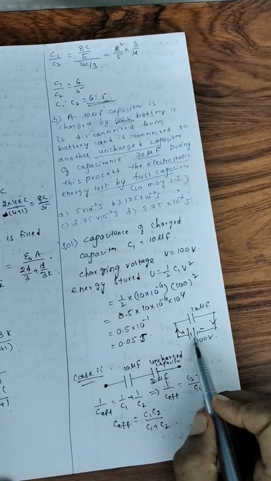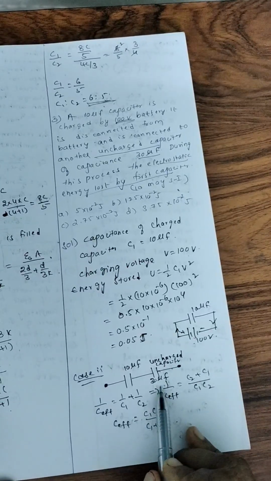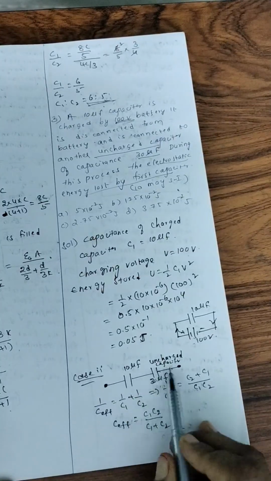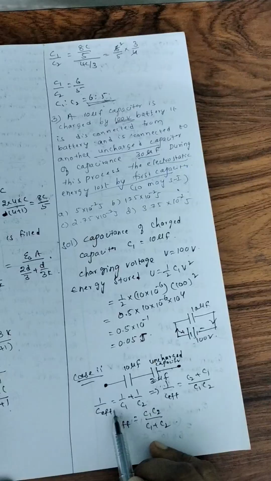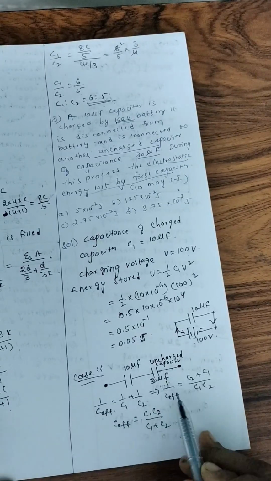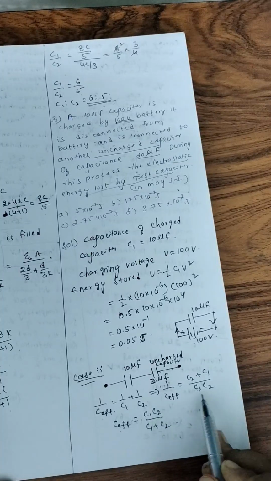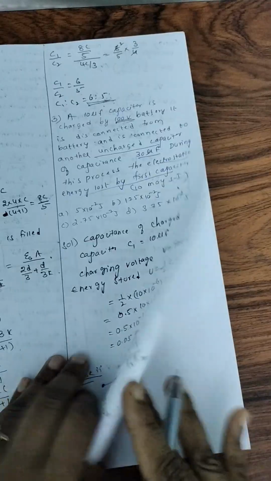Now he disconnected this from the battery and connected an uncharged capacitor of capacitance 30 microfarad. Here, when we see this, it is nothing but a series connection. For series connection, the effective capacitance is 1 by C equals C2 plus C1 by C1 C2, or C effective equals C1 C2 by C1 plus C2, which is the required formula.